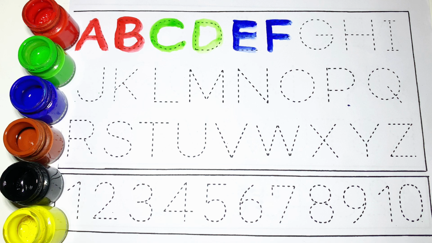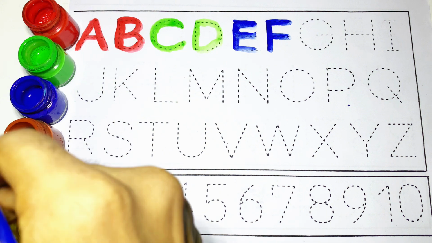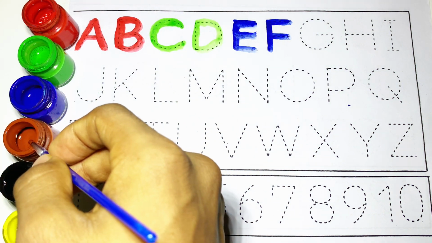G for God, G for glass. The alphabets of G. And use brown color, brown color.